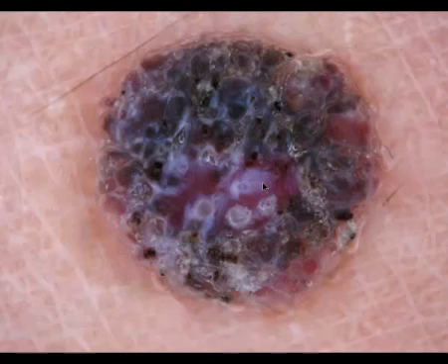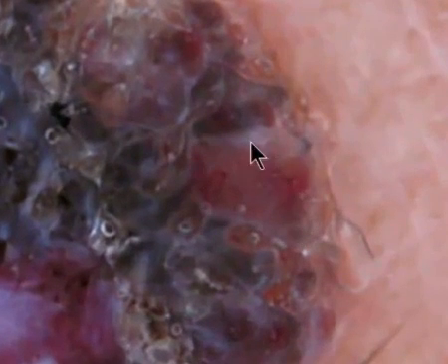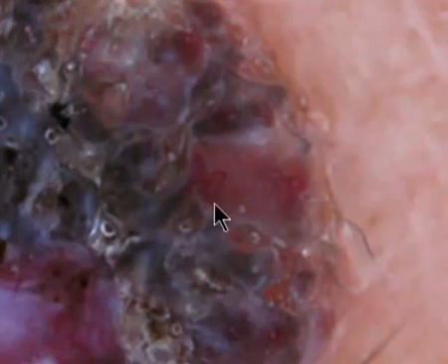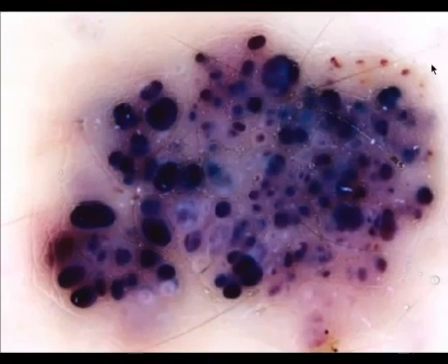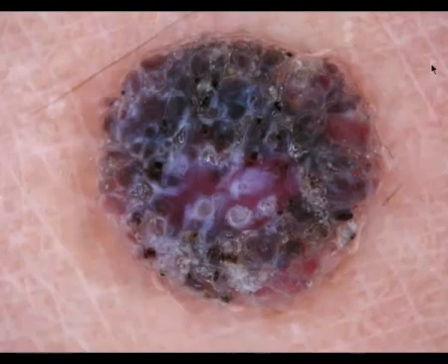Now why is it not a hemangioma? Because you can see here nicely in this clod there are some vessels. You never see vessels in clods of a hemangioma. For example, let's go back. Here you see the hemangioma. There are only clods and no vessels within the clods. So this is a melanoma that you must not confuse with a vascular lesion.